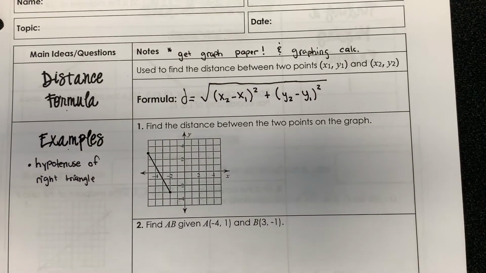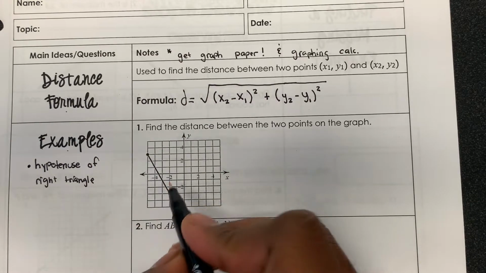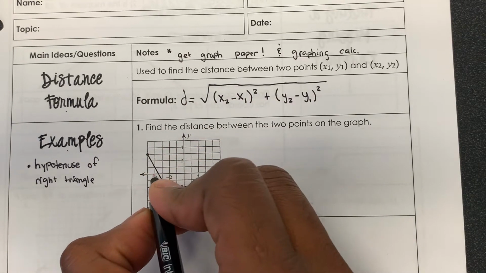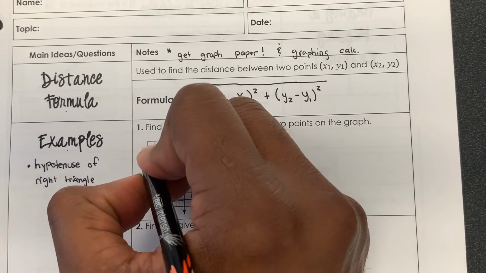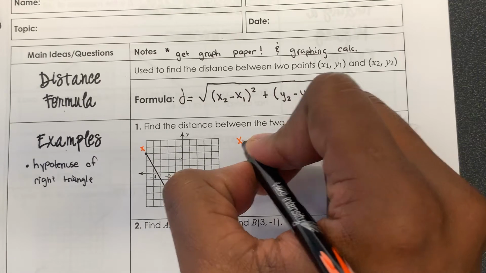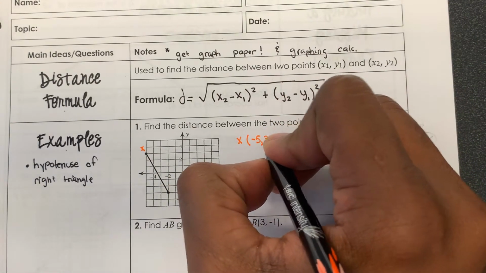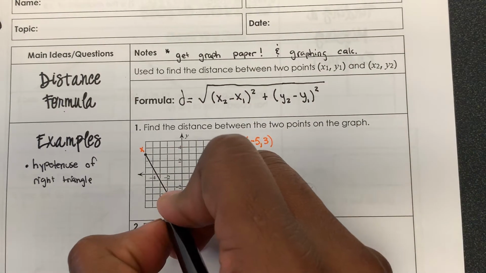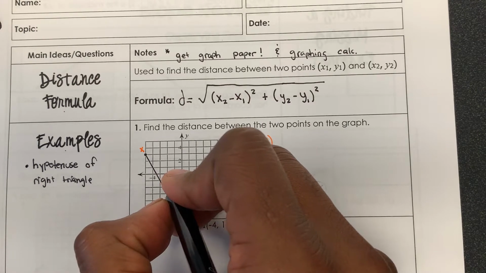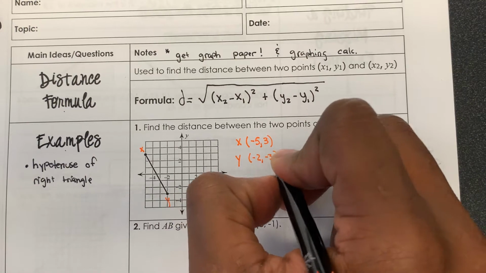If we look at the graph to the right, we have 2 points. The shortest distance between 2 points is a line segment. We'll call one point X. Point X has a coordinate of -5, 3. And we'll call the other point Y, and it has a coordinate of -2, -3.